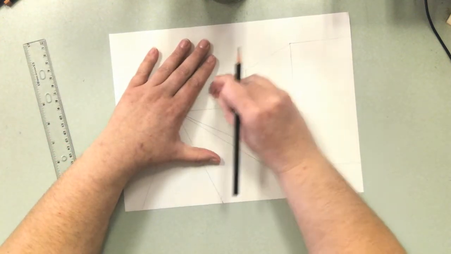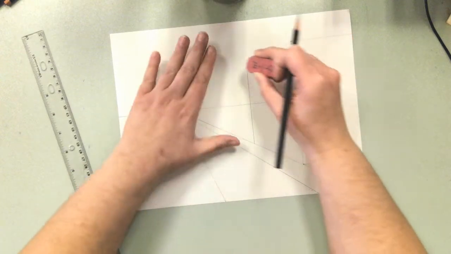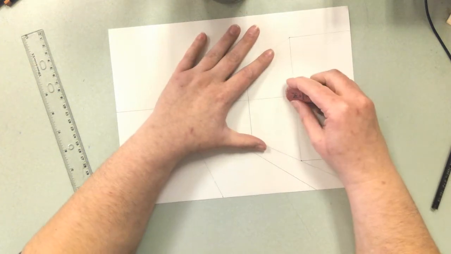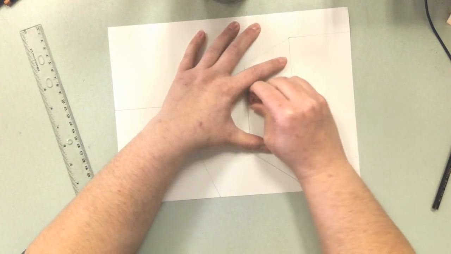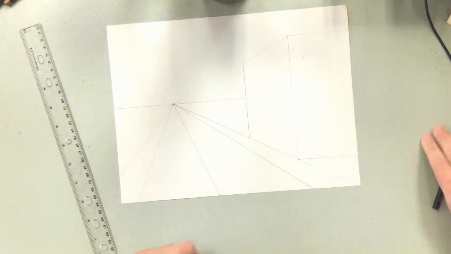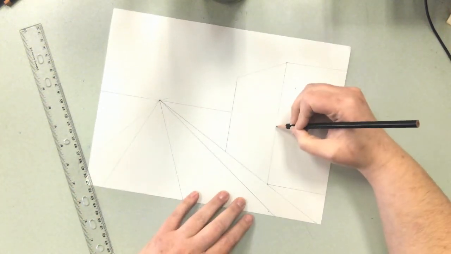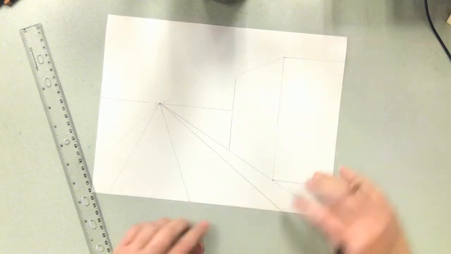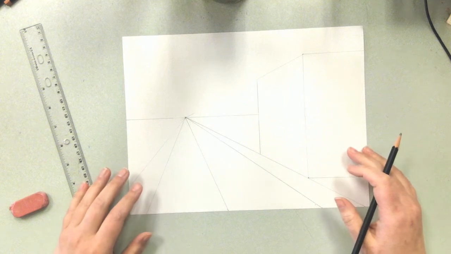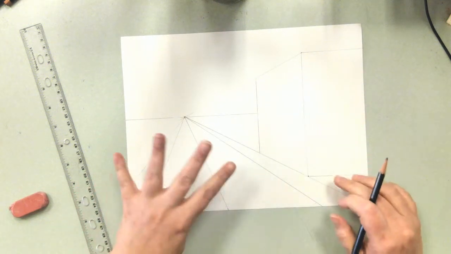So now we're going to erase this line, and now because this horizon point is inside where our building is supposed to be, we're going to erase that line too. Once again, small erasing, holding the paper down securely, because that just prevents you from messing it up. So we have a building. We're going to claim that this is a 4-story building.